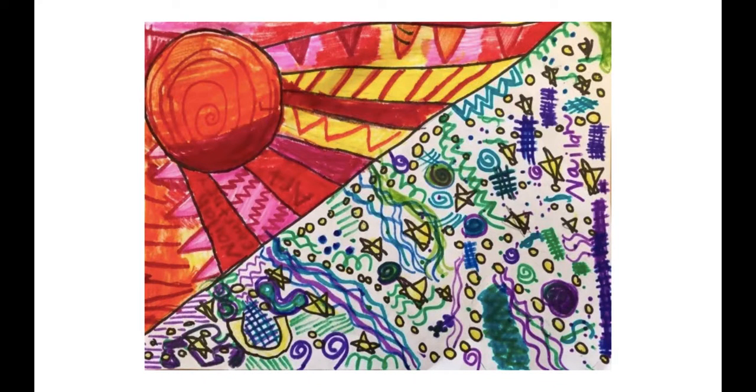Look at this one. Again, so thoughtfully done. The circle is done, and look at the spiral in the circle. So it's orange with red on top of it, and then some radial lines that go out. And then each color has another pattern on top of it in another warm color.